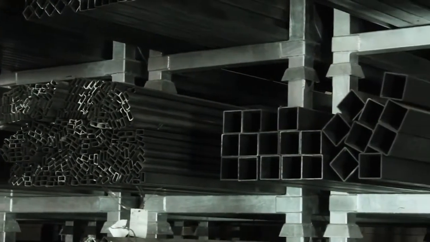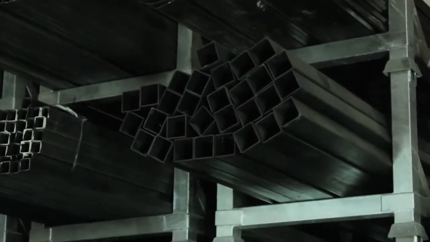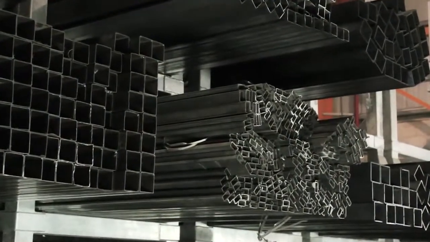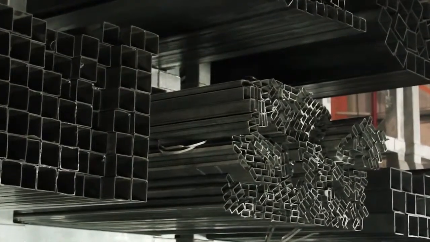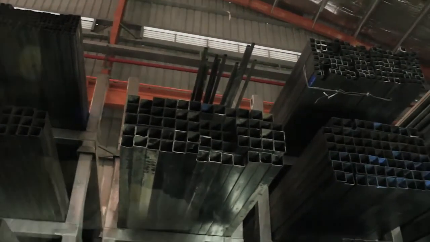This is where we store all of the raw materials, the tubular product, before it's been cut, punched and bent, before it goes into assembly. So generally we'll allocate the material from this area into the tubular cutting area first. So I'll move you to the tubular cutting area now. Fantastic. I'd love to see the whole process.